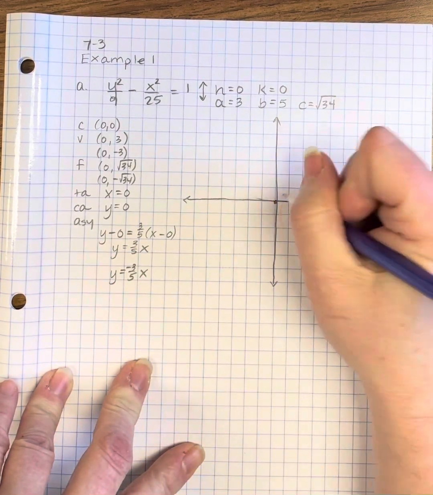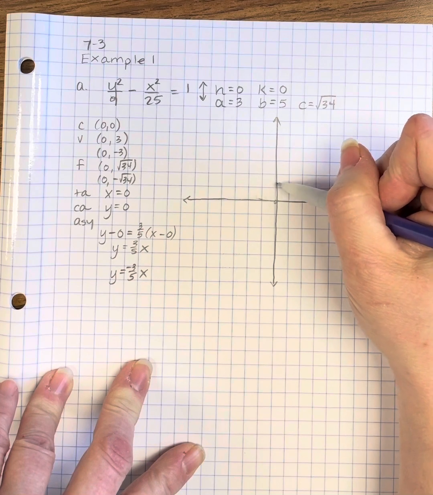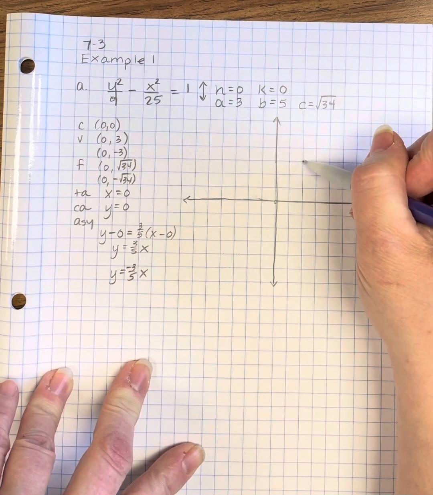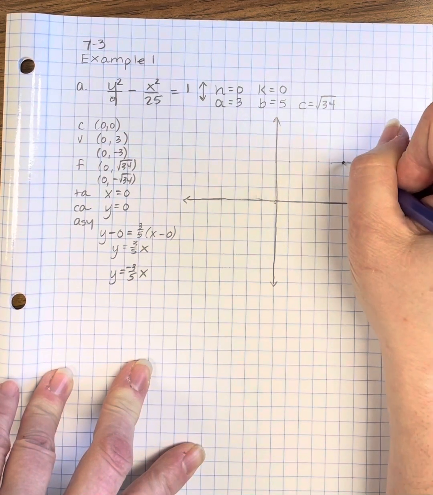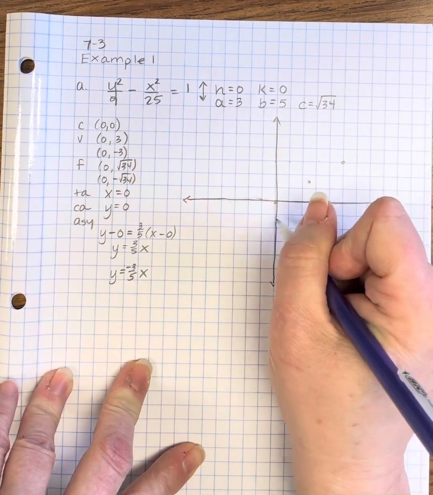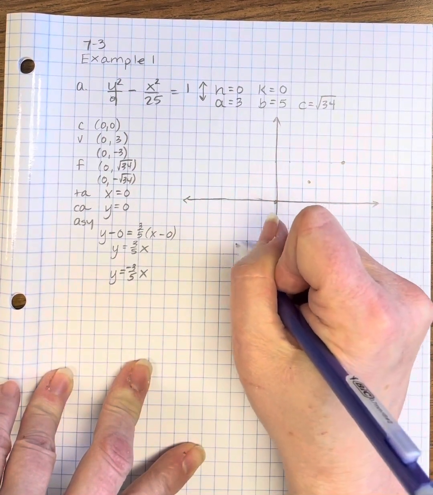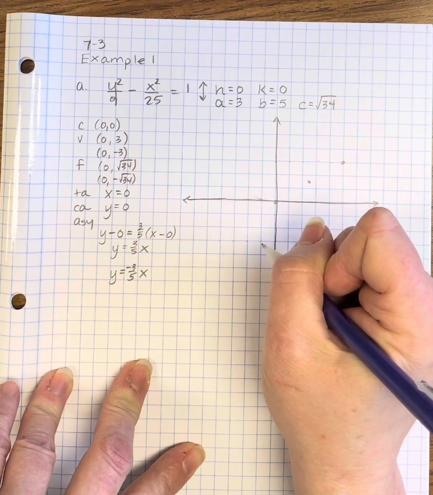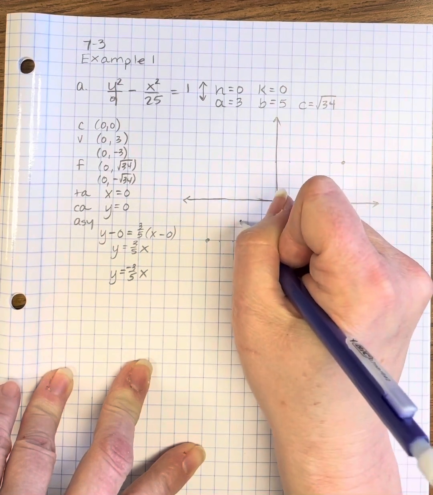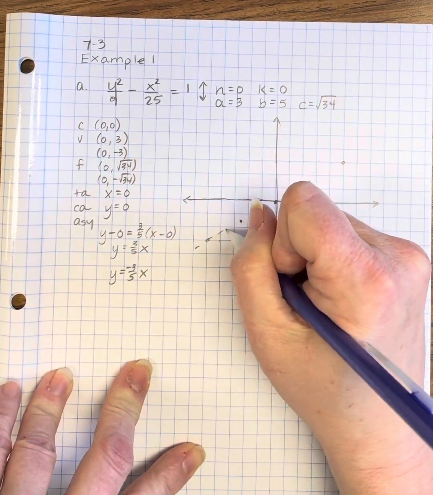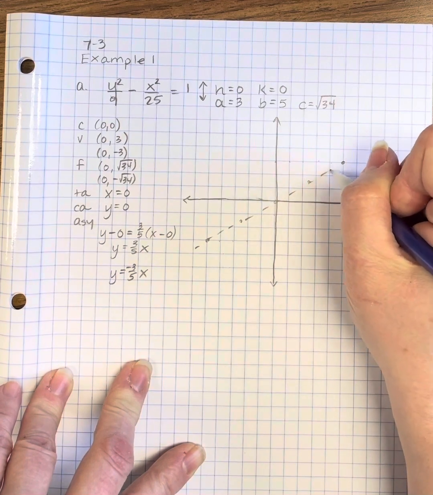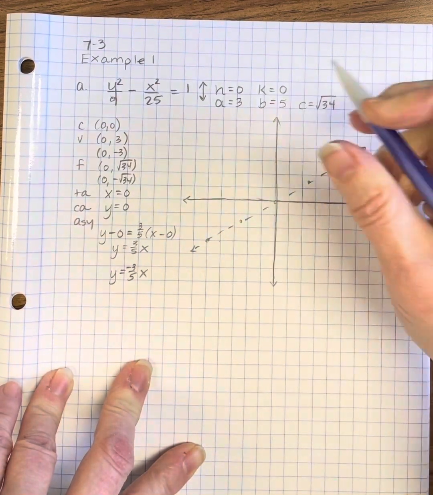My center is at 0, 0, so I go up 3 over 5. I go down 3 over 5. And then I have my second one.